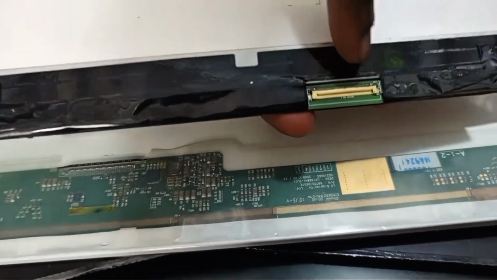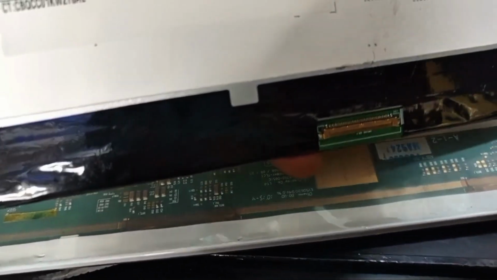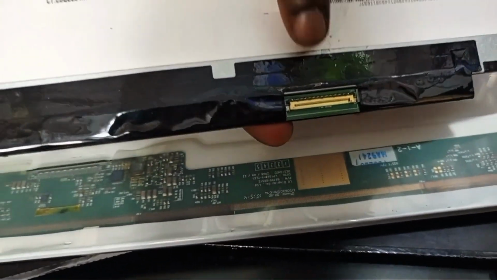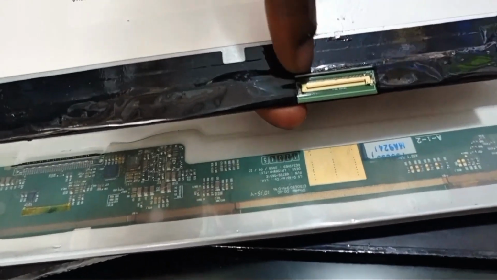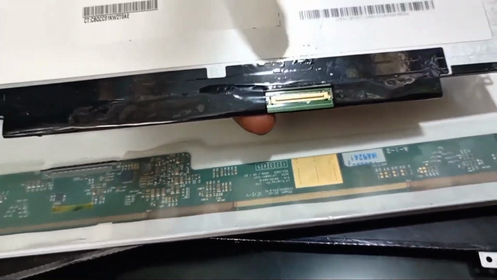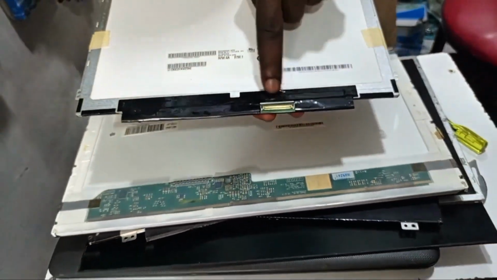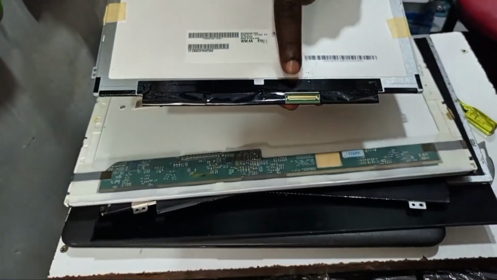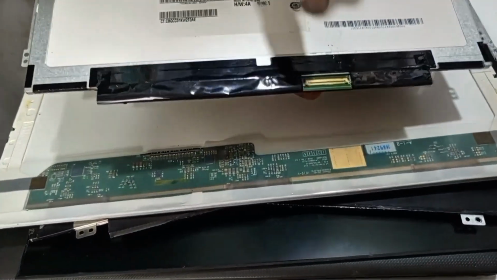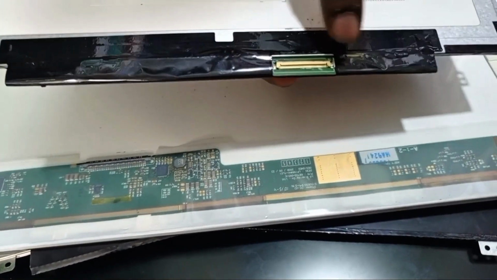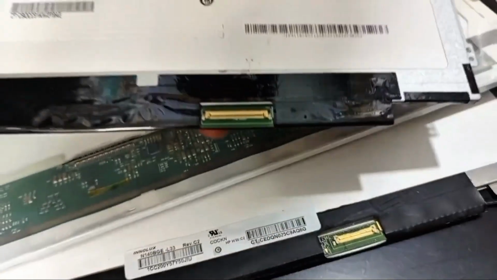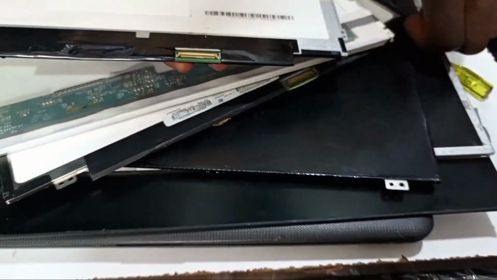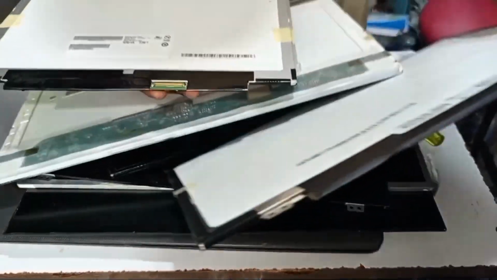The number of pins will determine which kind of screen I am ordering, which kind of screen will go to which kind of laptop. So you can't use a 40 pin screen in a laptop that requires a 30 pin screen, because the cable will be shorter, hence it can't send signal from the motherboard to the screen. Or number two, during that confusion, you will cause damage to the laptop.